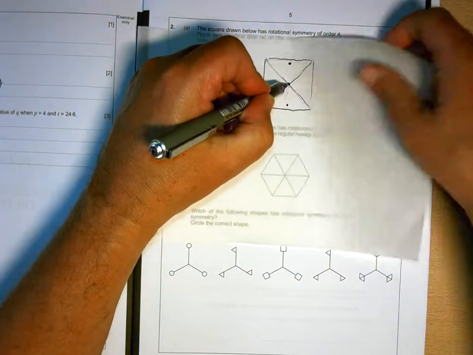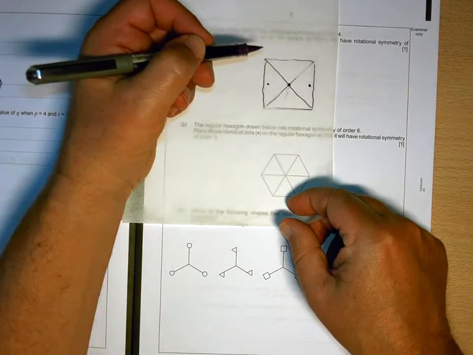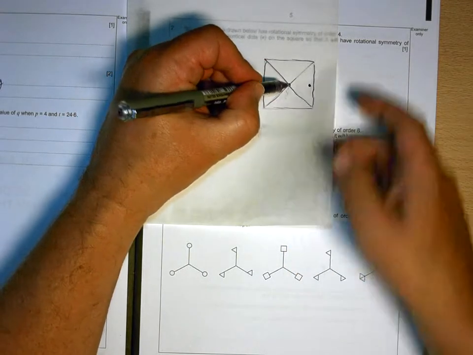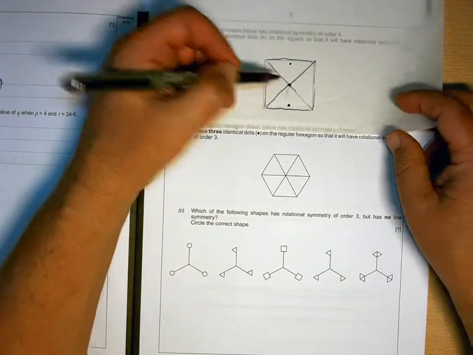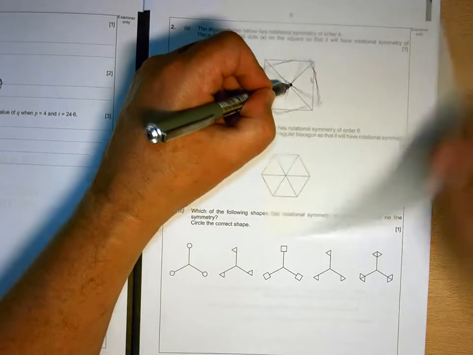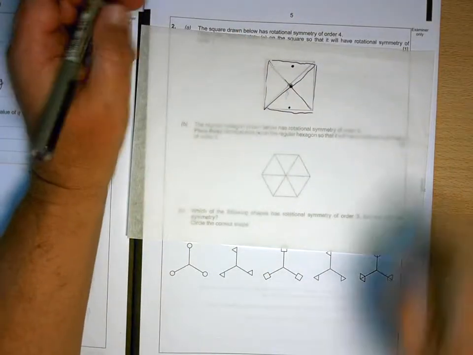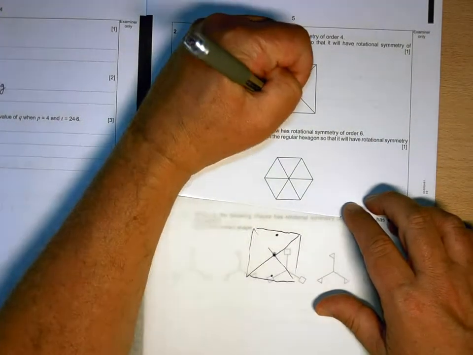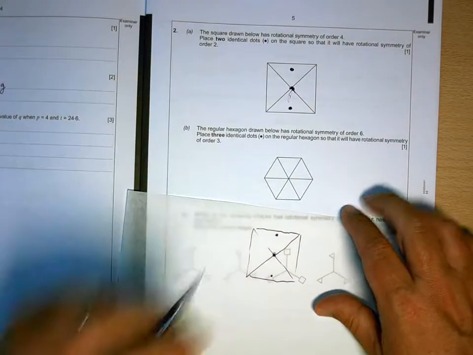If I turn that quarter of a turn now, it doesn't look the same as it did at the start because it had dots there and there. But when I turn it there, it does. So now it only looks the same in 2 positions. So I want to put a dot there and a dot there, or there and there.